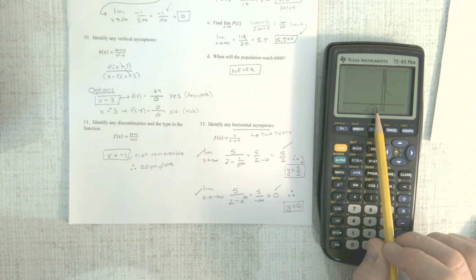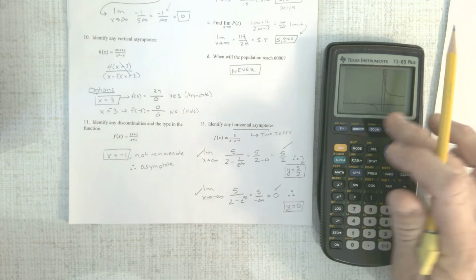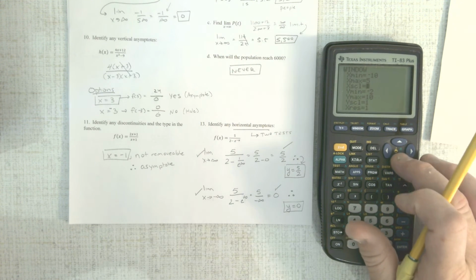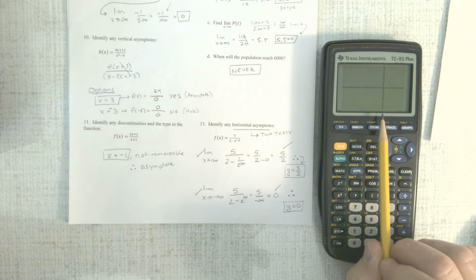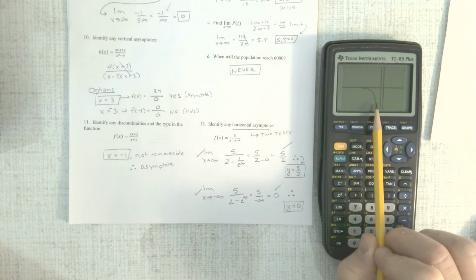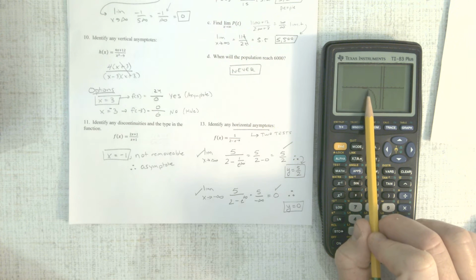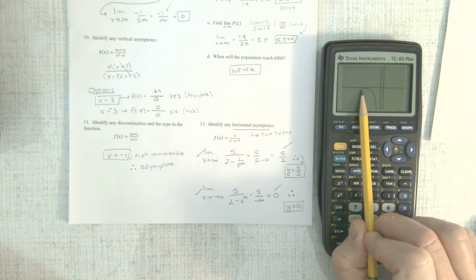If you can barely see that graph right there, let me not go up so high. If I only go up to 2, there's that graph. If I'm going to the left, you see it's going closer and closer and closer to 0.